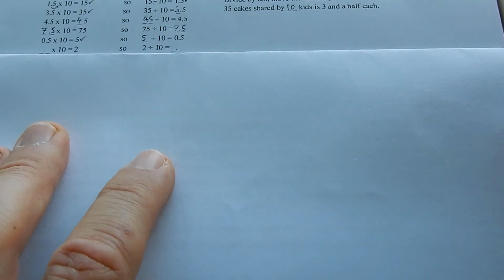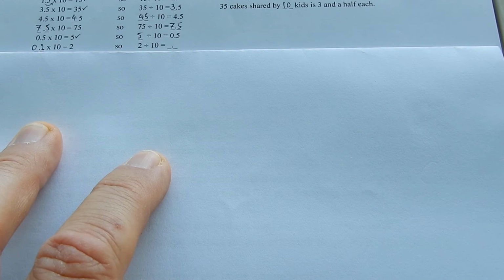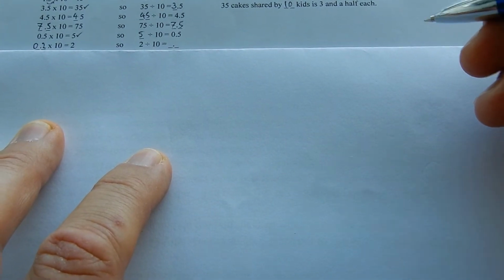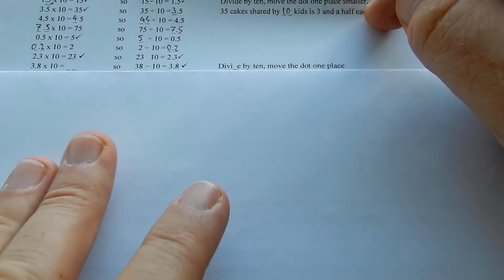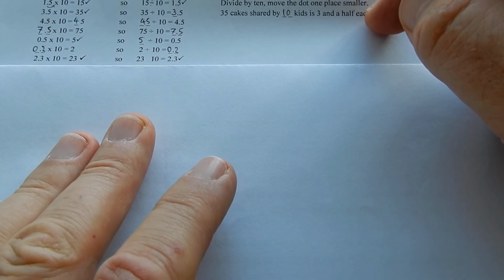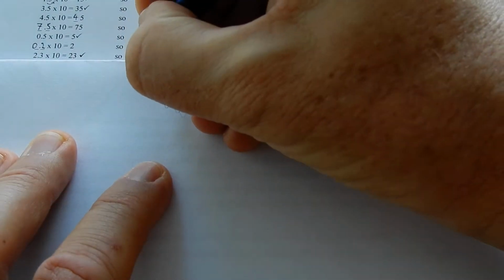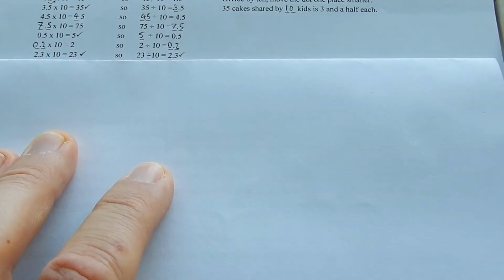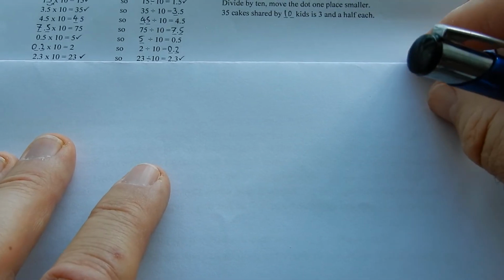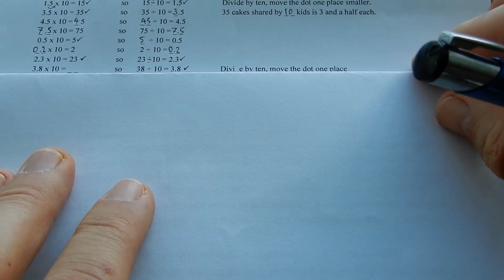Something times 10 is 2. 0.2 times 10 is 2. 2 divided by 10 is back to the 0.2 again. Dividing and times do the opposite. 2.3 times 10 is 23. 23 divided by 10. 23 cakes divided by 10 people, they get 2.3 each, which is just a little bit less than 2 1/3.